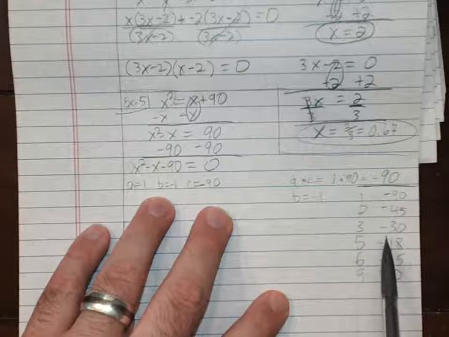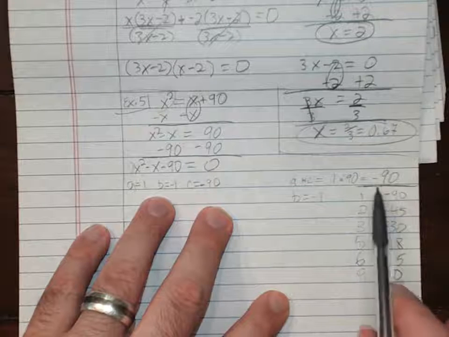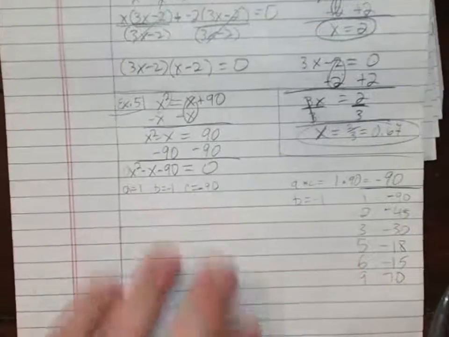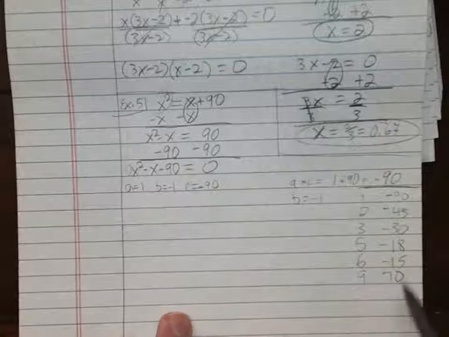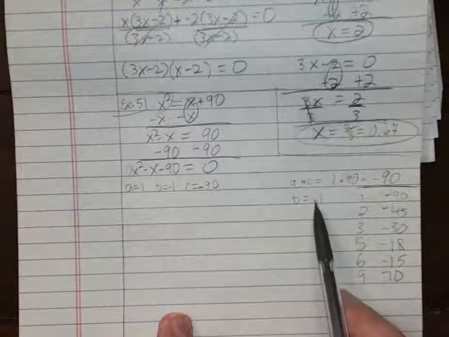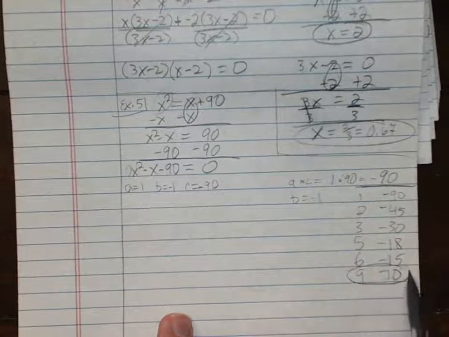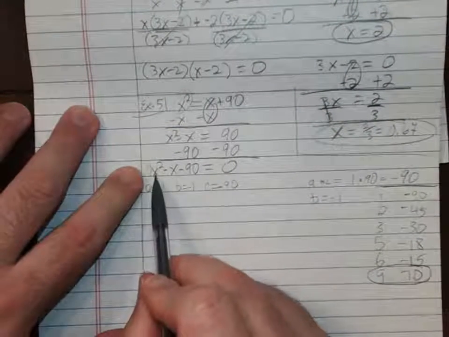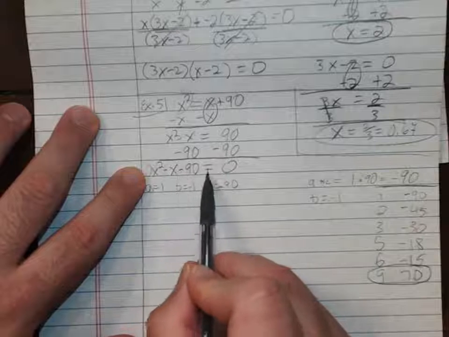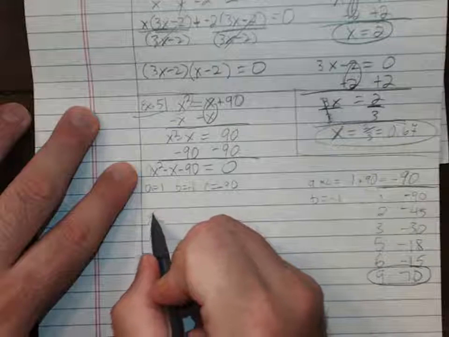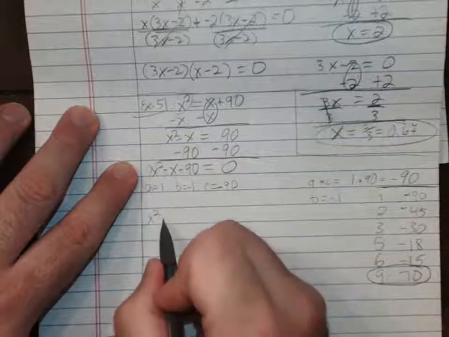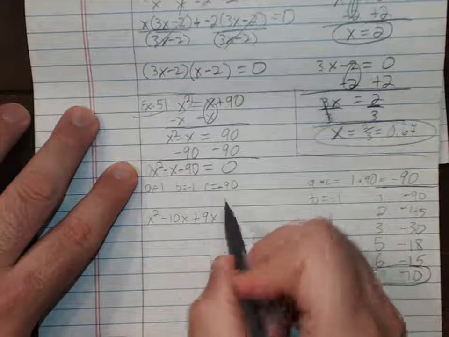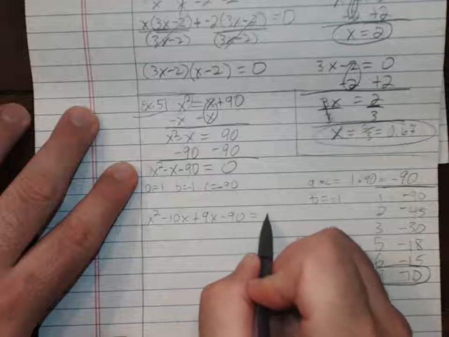Now, if I were to multiply, say, 2 and negative 45, would I get negative 90? Absolutely. So I don't need to make any more sign changes, which is great. I just need to figure out which of these adds up to negative 1, and I believe it's going to be 9 and negative 10. So I'll go over here, and I'm going to rewrite x squared minus x minus 90 equals 0 as x squared minus 10x plus 9x minus 90 equals 0.